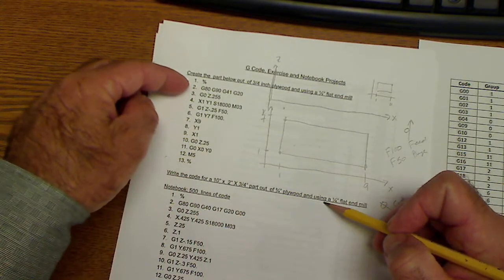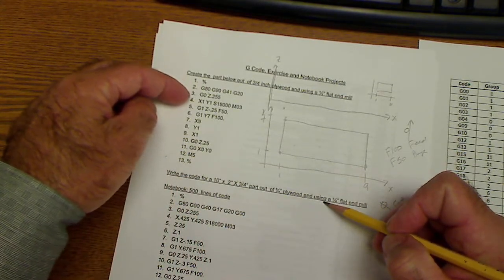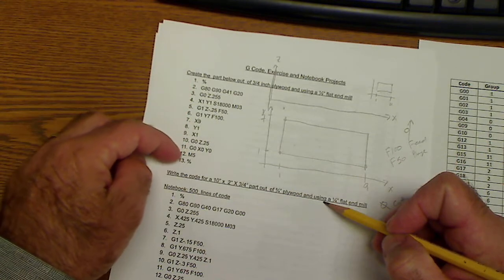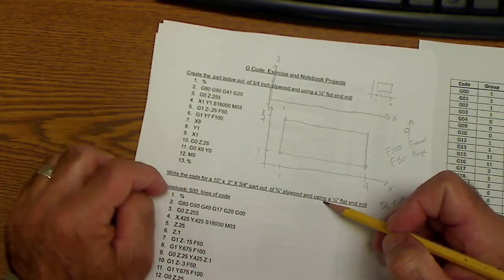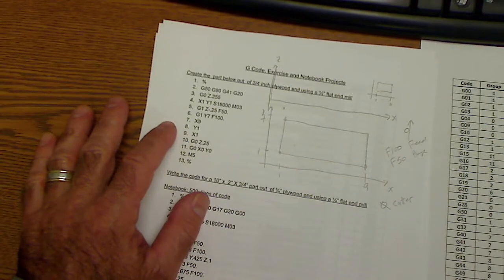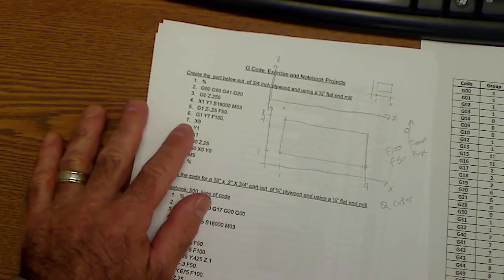Again, these are your initialization and safety codes. These are your positioning codes, and these are your end of program codes. All right, well, hopefully that'll help with a little bit of insight into G code.